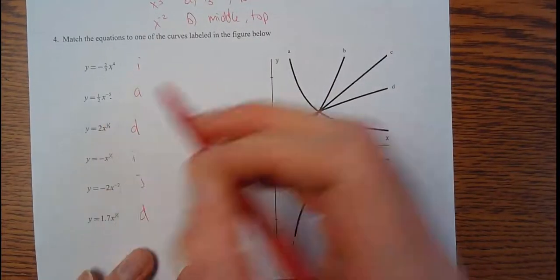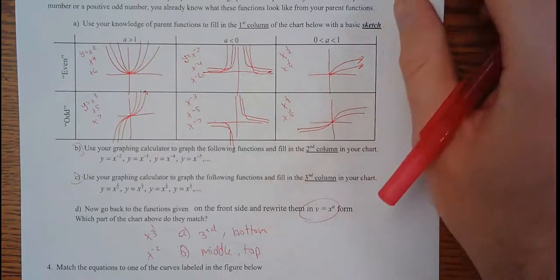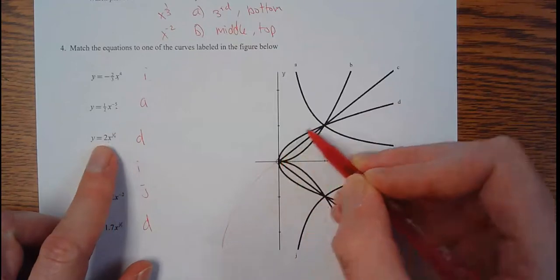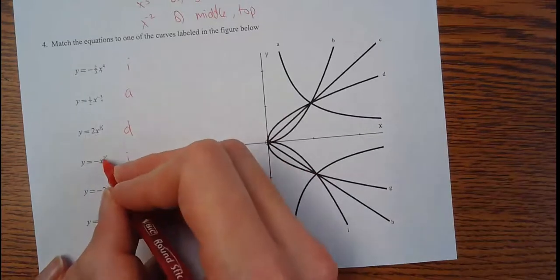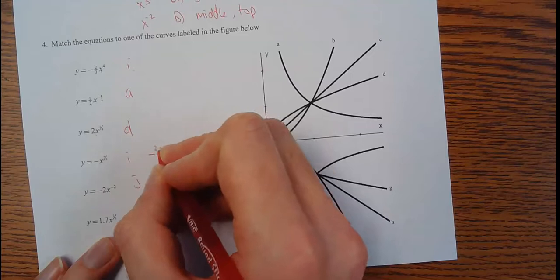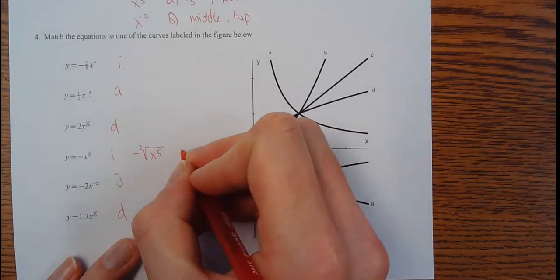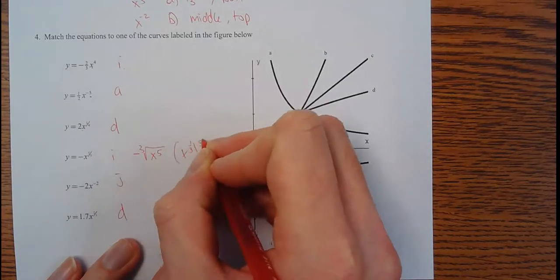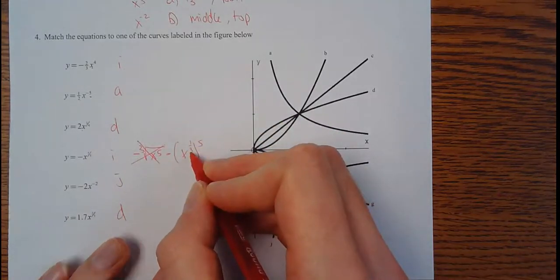The 3rd one here, we got a 1/4 power, which I think looks like that square root, but a little bit less shallow, and that goes with D. So 2 would just make it taller, but it's still going to be that general shape. You got negative x to the 5/3. Think of that as x to the 5th and then cube rooting. Or you could think of it as x to the 1/3 to the 5th power. Maybe that's an easier way to look at it. So the 1/3 is kind of what's going to really do it.